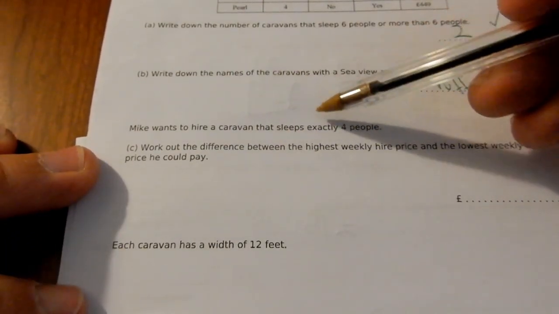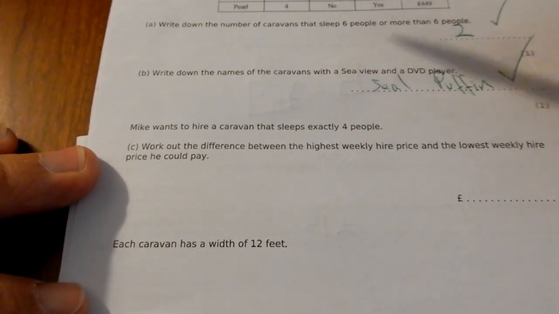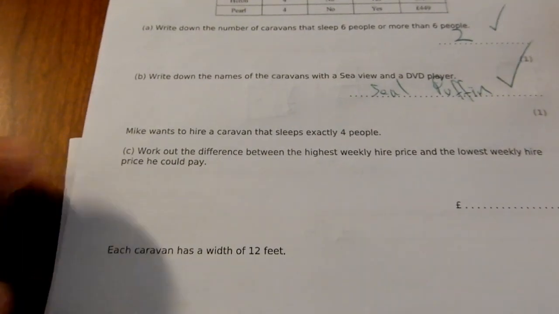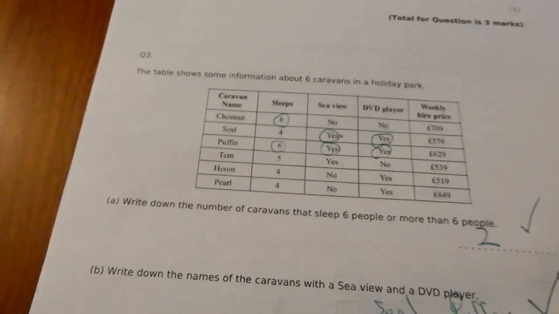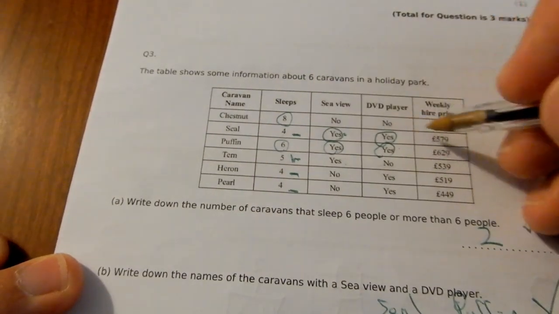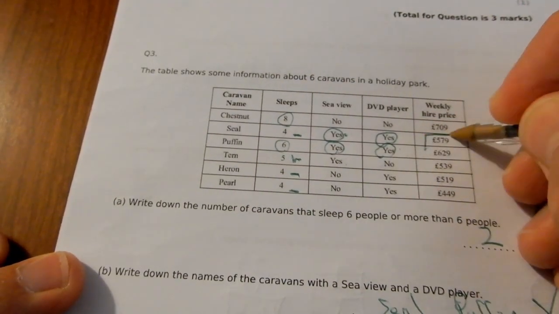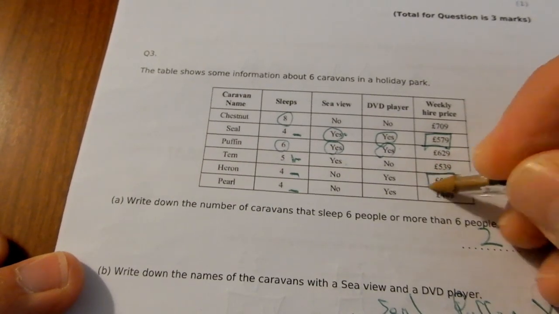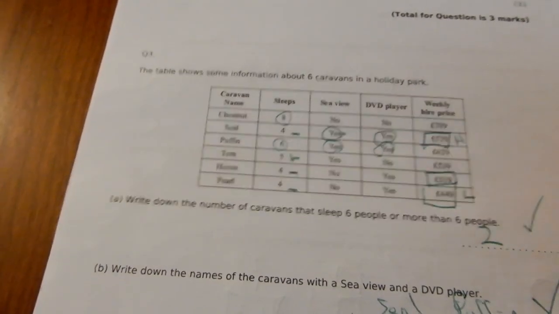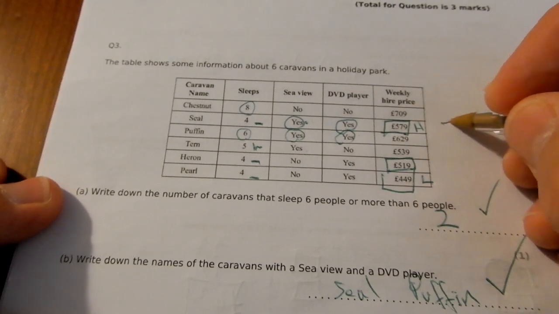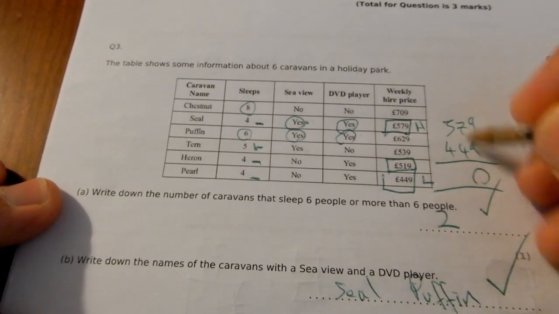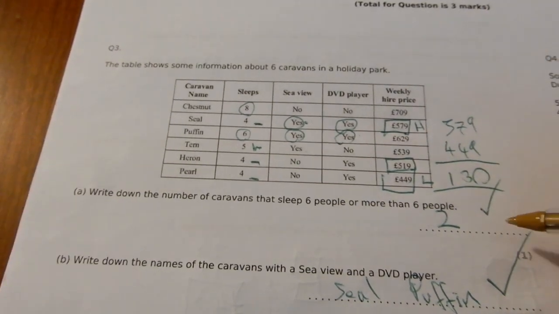Mike wants to hire a caravan that sleeps exactly 4 people. Work out the difference between the highest weekly hire price and the lowest weekly hire price that he could pay for exactly 4 people. Okay. 4 people. The highest minus the lowest. This is the lowest price. This is the highest price. I've got to find out the difference. 5, 7, 9, minus 4, 4, 9. Oh, 9 minus 9 is 0. 7 minus 4 is 3. Well, £130.